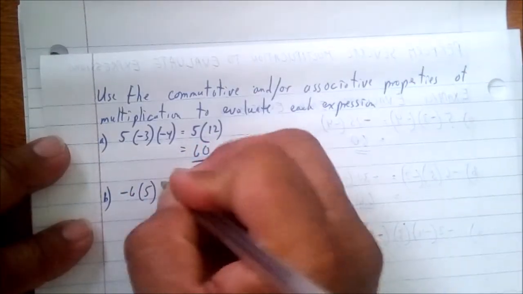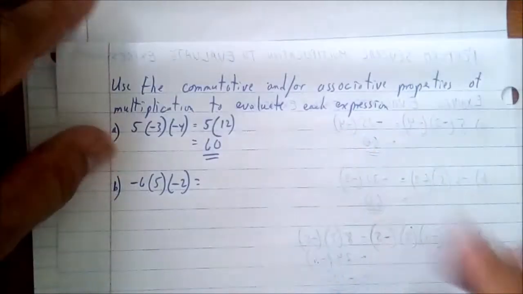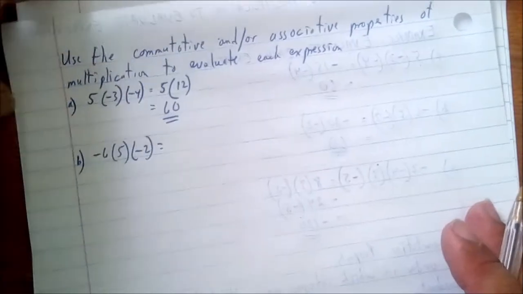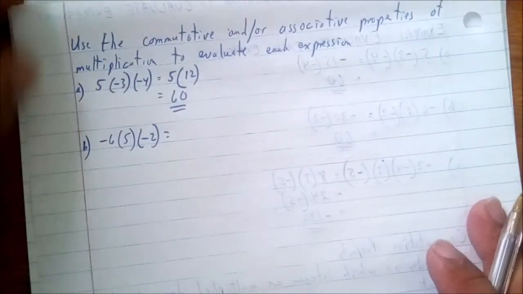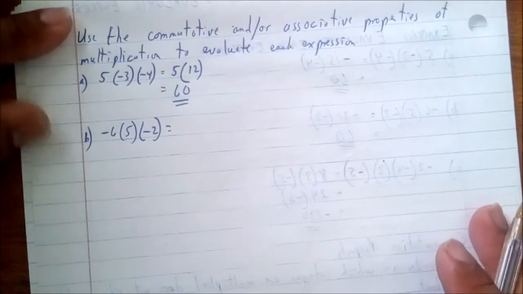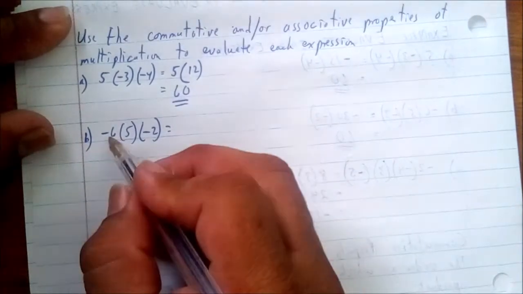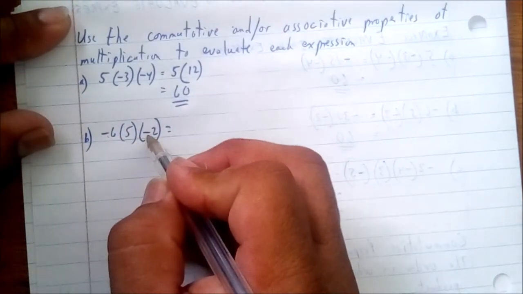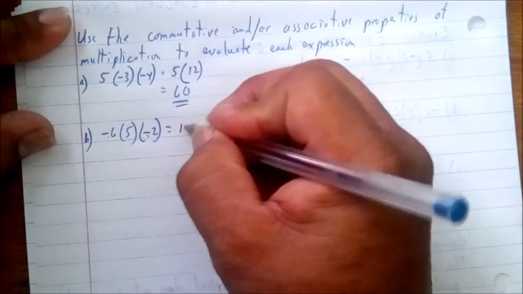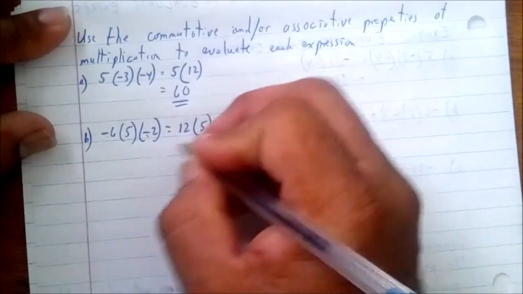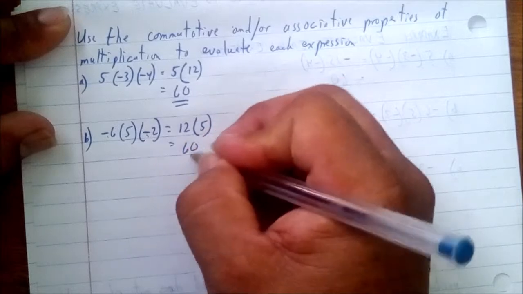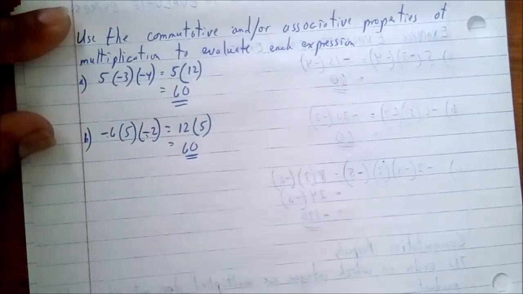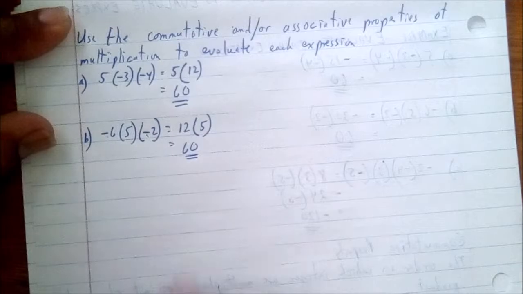-6, 5 is -2. Okay, multiply the negative factors to produce a positive factor. So that's the key part here. -6 times -2 will give me +12 times 5. 12 times 5 gives me 60. So that's correct. Okay, let's go to the next one.